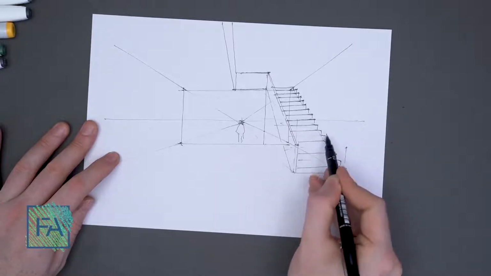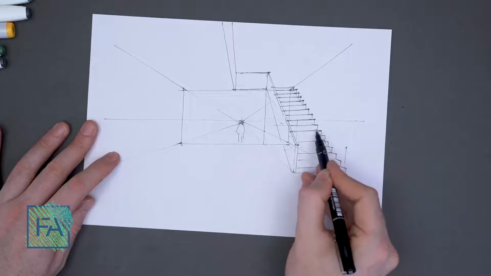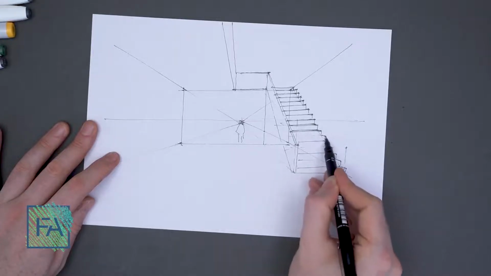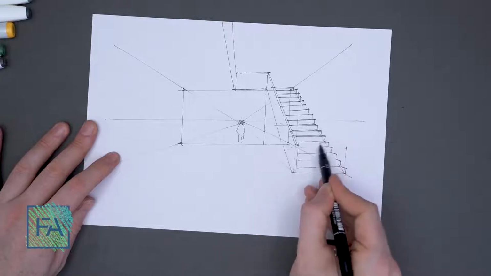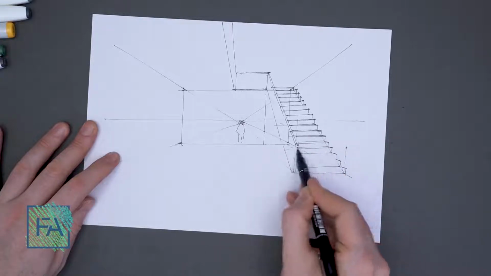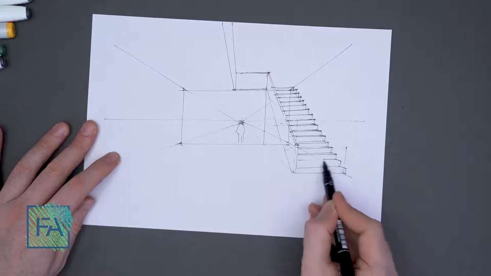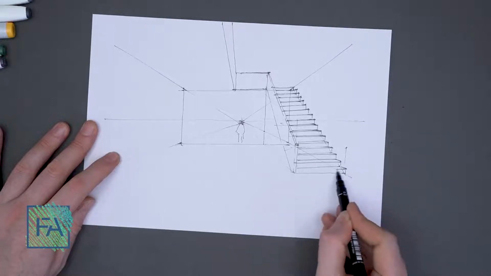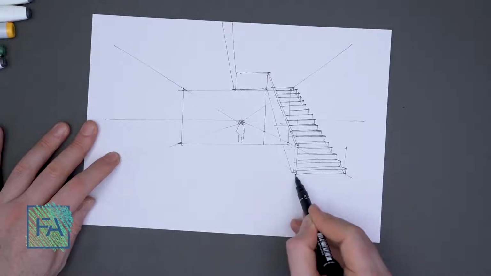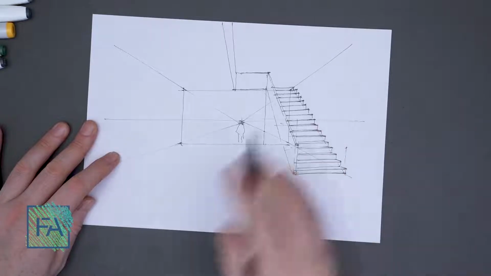So on top we will just draw the top line of our stairs. But when we cross the line of our viewer's side, we'll draw the bottom side of the stairs also. Like this.